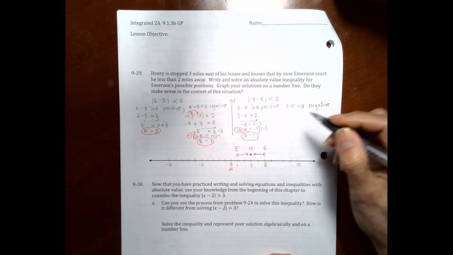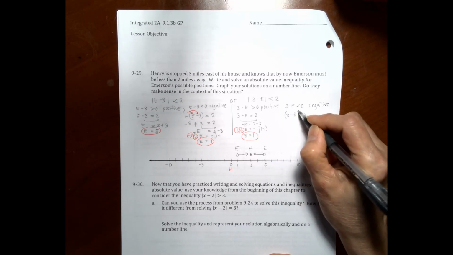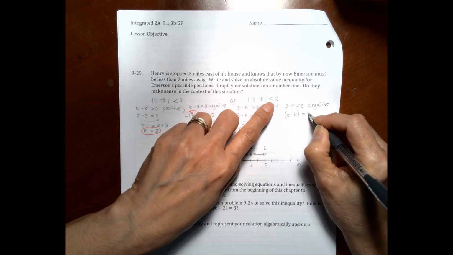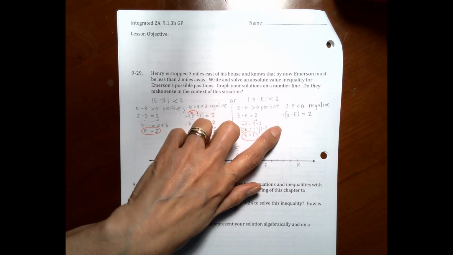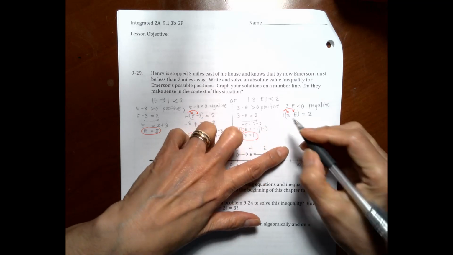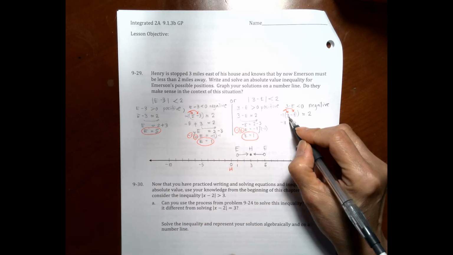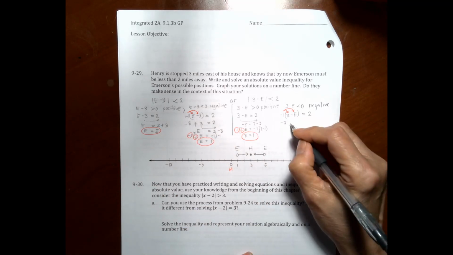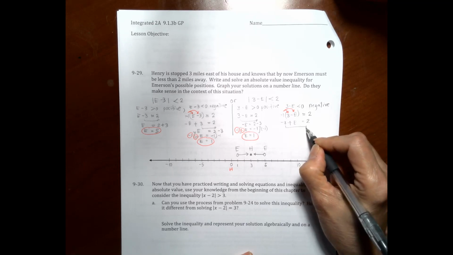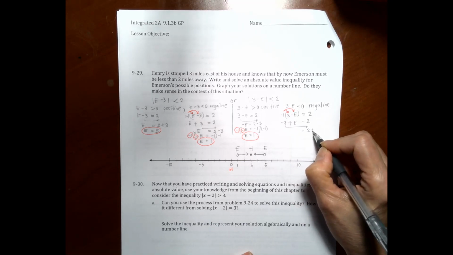Okay, so we multiply negative 3 minus e by negative 1 because it's negative. We change this to equal sign 2. We apply distributive property. We multiply negative 1 times 3 is negative 3. Negative 1 times negative e is positive e. It's equal to 2. We transpose negative 3 to the right side, it becomes positive, so 2 plus 3.